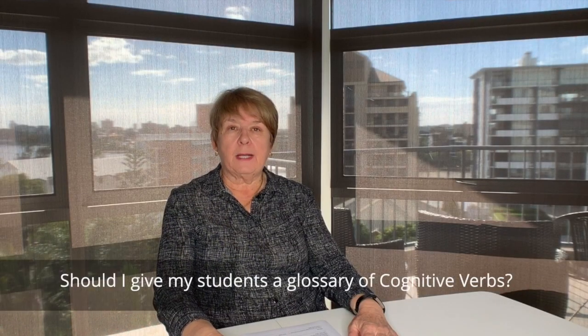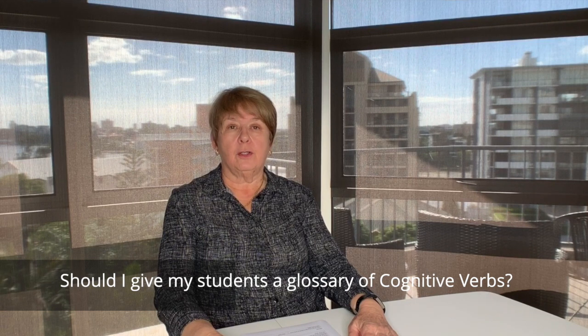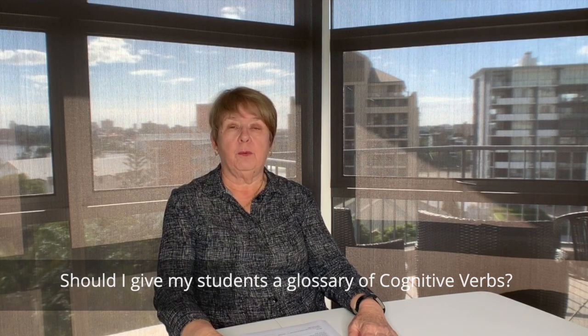It is common practice to give students glossaries of words, particularly words in units of work, or in this case we're talking about the cognitions, so definitions of those cognitions. Certainly that is a necessary but not sufficient practice, and the reason that it's not sufficient is because definitions are often not student friendly.